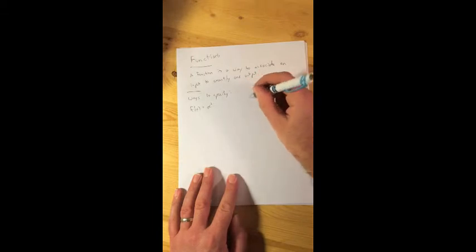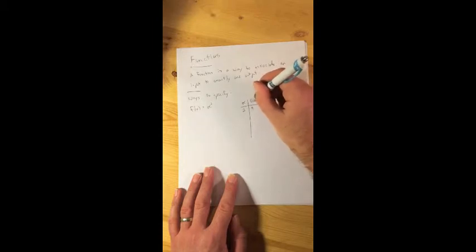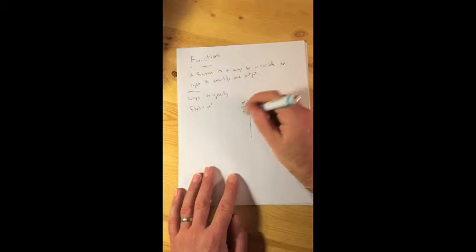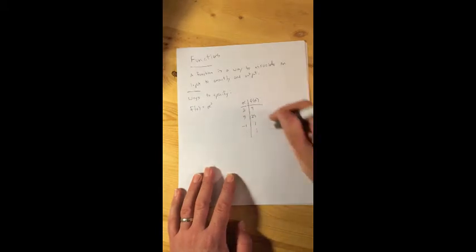So if I make a little table here, it says if I plug in, say, x equals 2, I'm going to get 4. If I plug in x equals 5, I'm going to get 25. If I plug in x equals negative 1, I'm going to get 1, and so on, right? So it's a way of associating an input to an output.